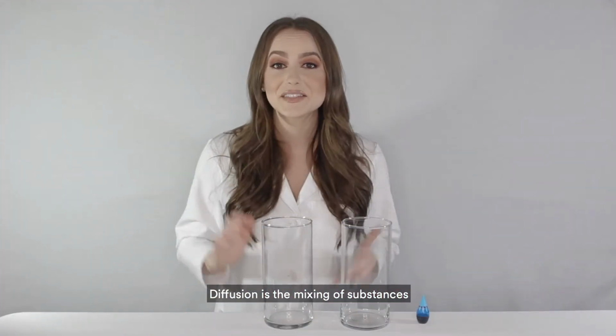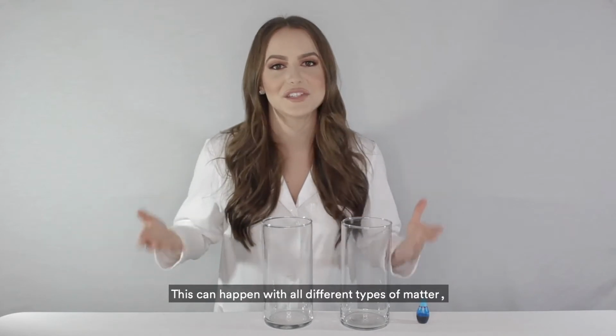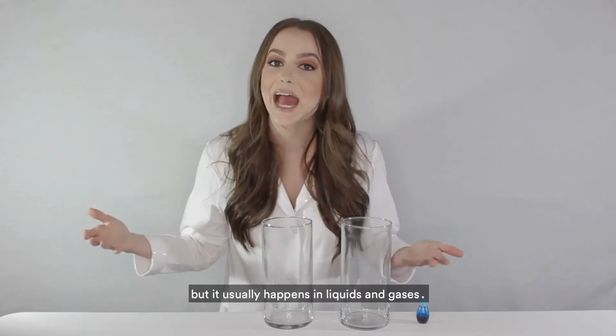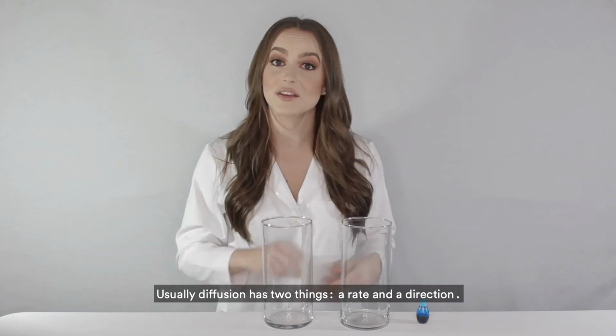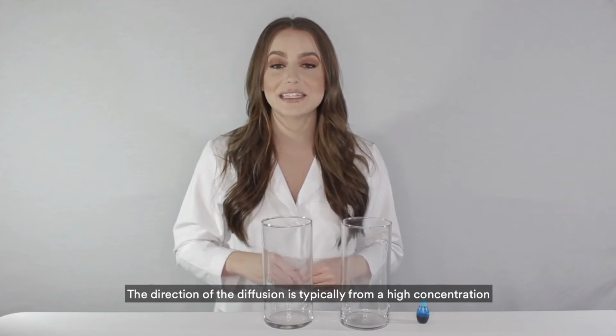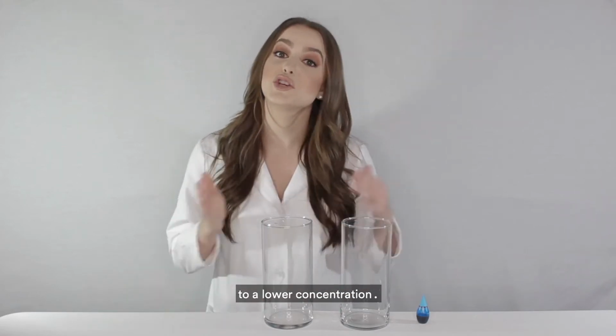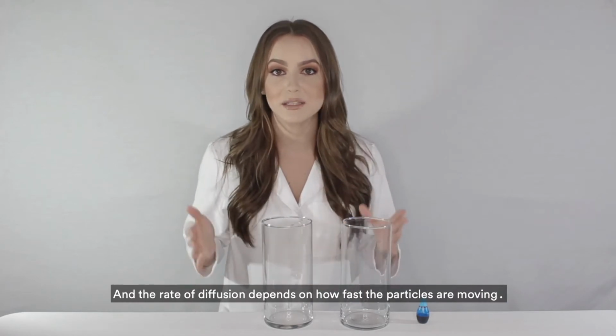Diffusion is the mixing of substances based upon the movement of their particles. This can happen with all different types of matter, but it usually happens in liquids and gases. Usually diffusion has two things, a rate and a direction. The direction of the diffusion is typically from a high concentration to a lower concentration, and the rate of diffusion depends on how fast the particles are moving.